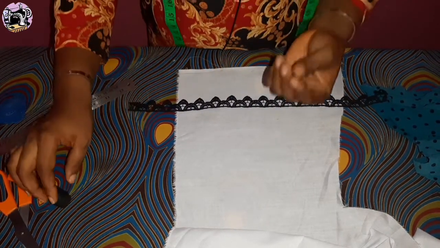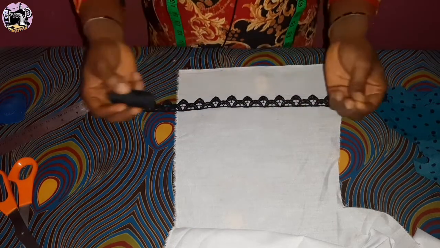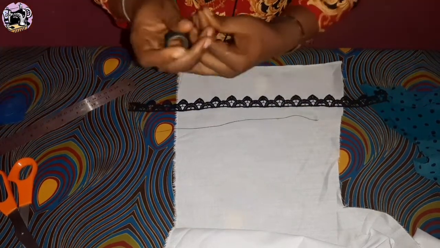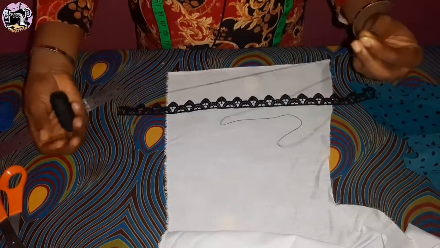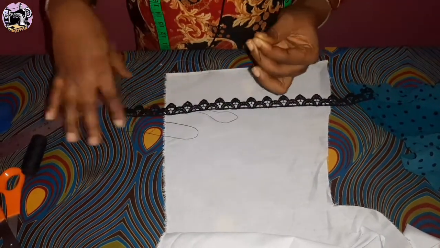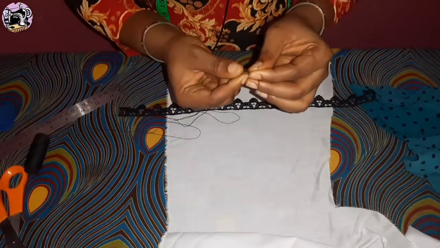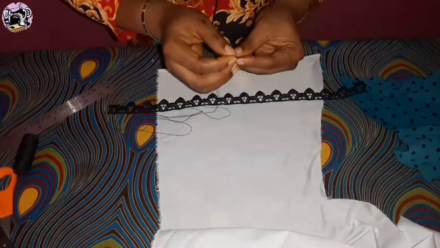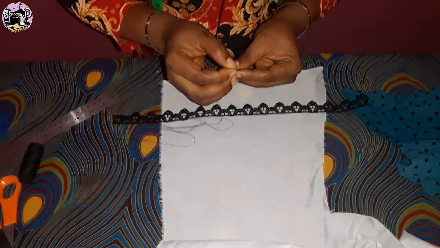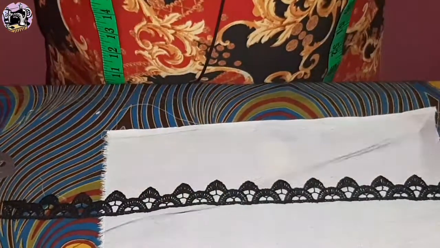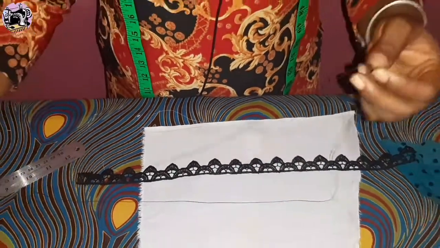So I have my needle here and I have my thread. So I'm going to show you how to pass your thread to make your temporary stitch. It's going to be a single thread like this. I'll pick it here and then I'll pull this out.